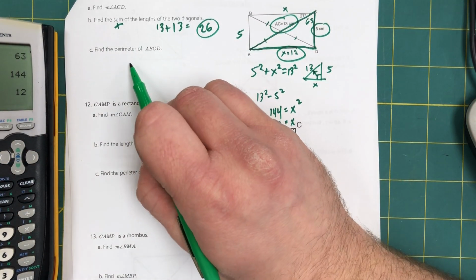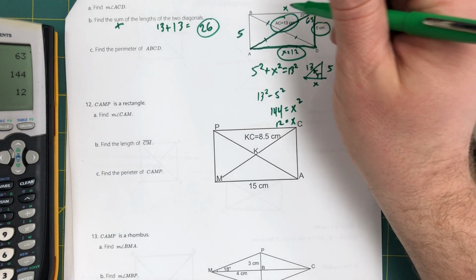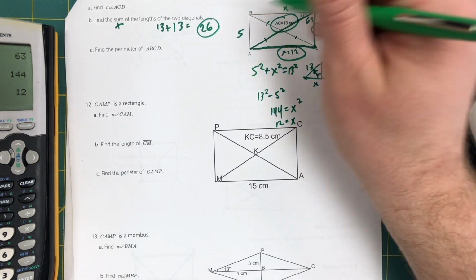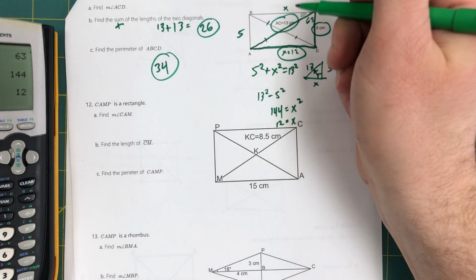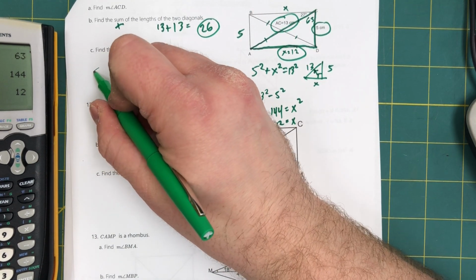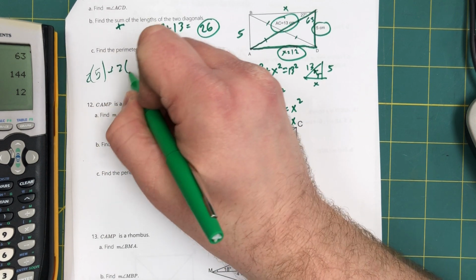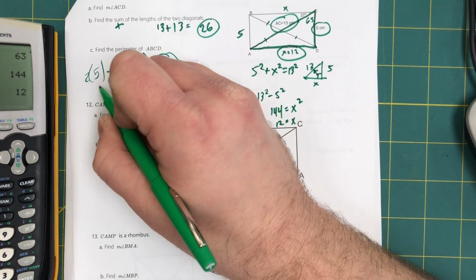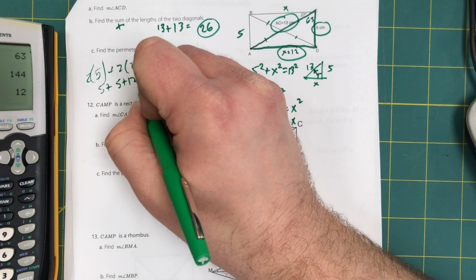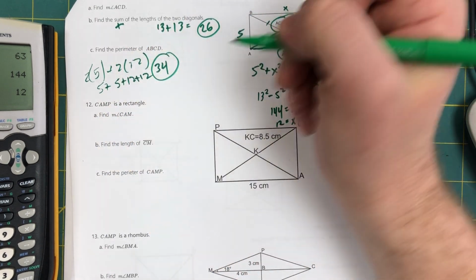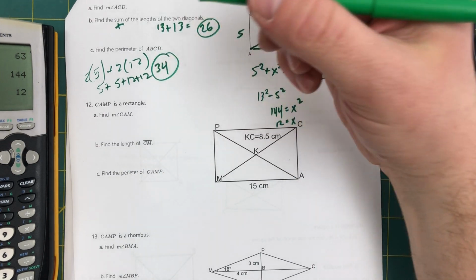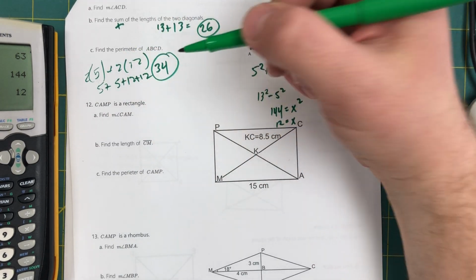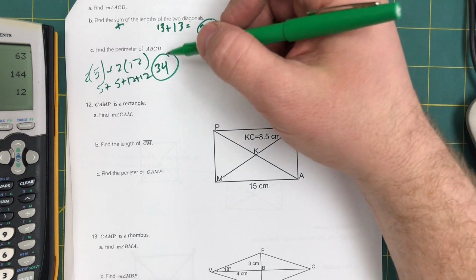So perimeter of ABCD. Well, we got 12, we got 5, then we got 12, we got 5. So add them all up, right? 10 plus 24, 34. If I was doing a test, I would definitely do 2 times 5 plus 2 times 12, or 5 plus 5 plus 12 plus 12. I would show what I'm doing so that the 34 sitting here, if I made a silly mistake, I actually have something to back it up to prevent me losing more points.